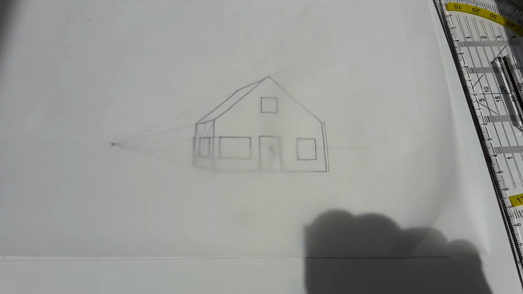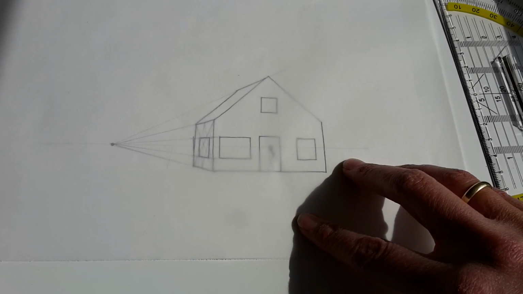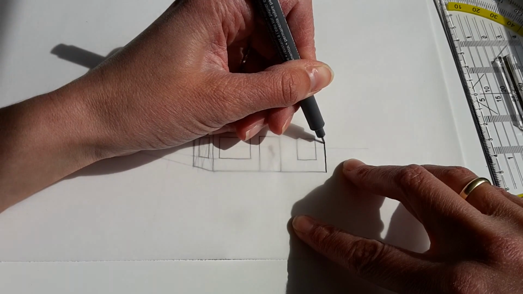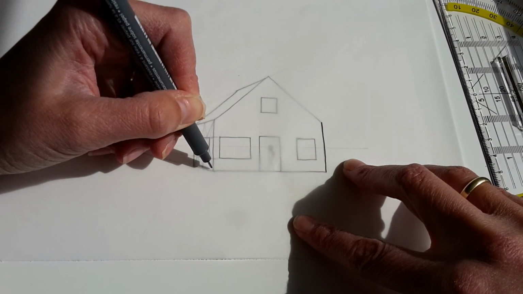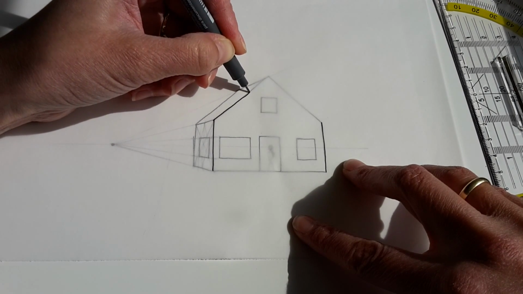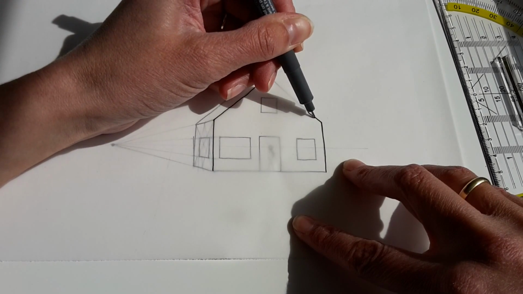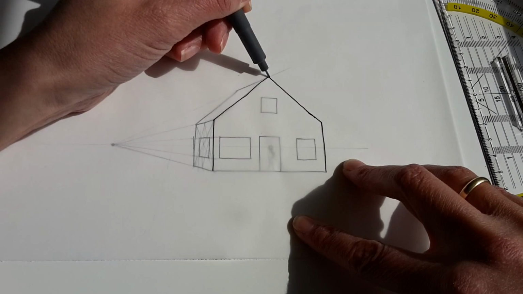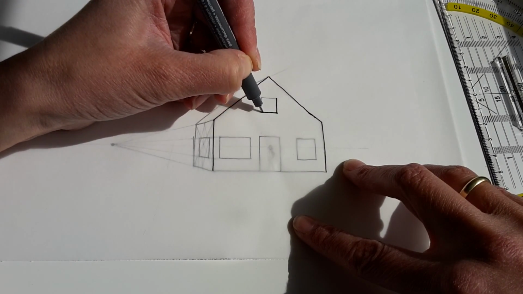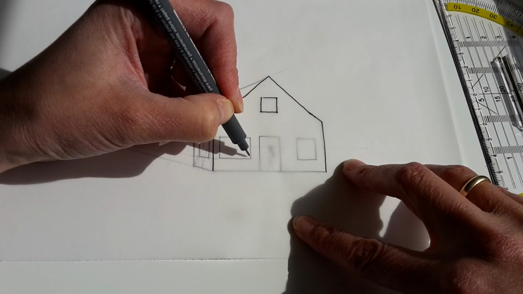I will do that with ink instantly, because otherwise it would take too long, I think. So let's see if I can. I'm only going to draw the front of the house, because the sides and the roof will change.